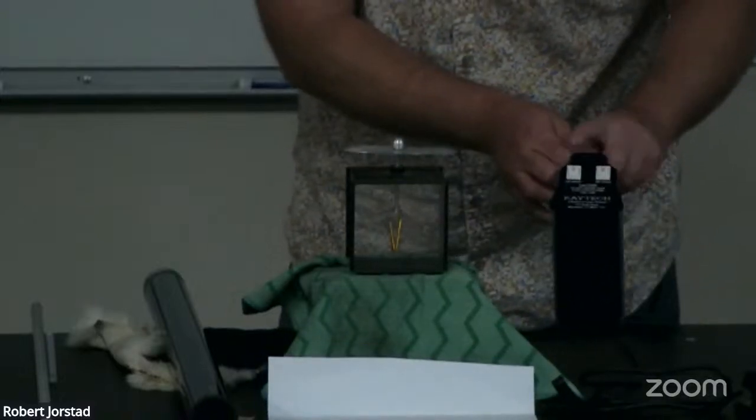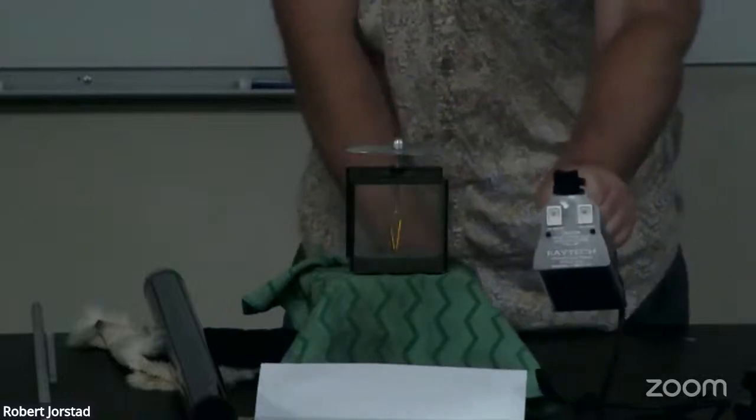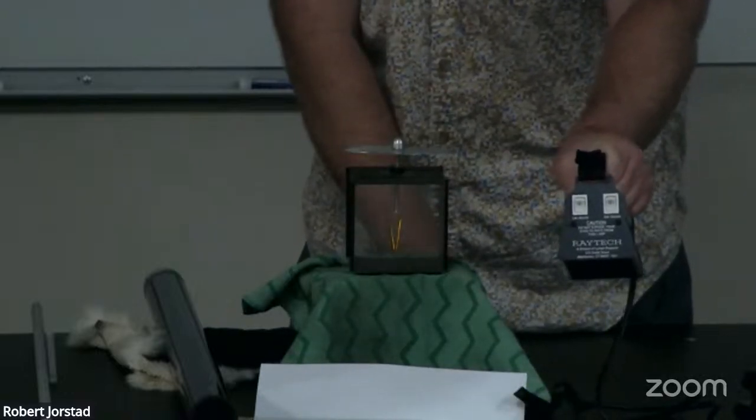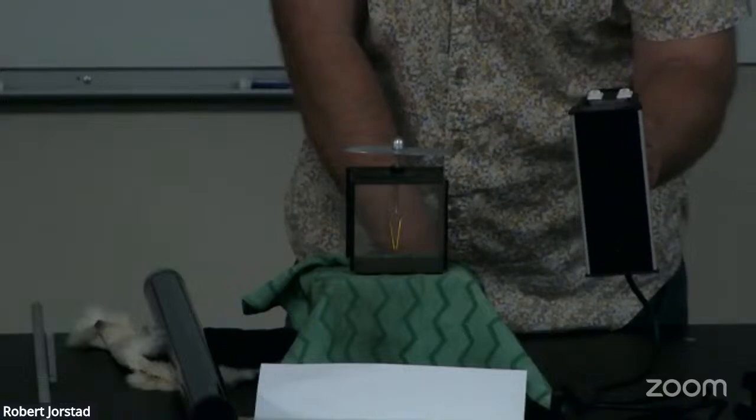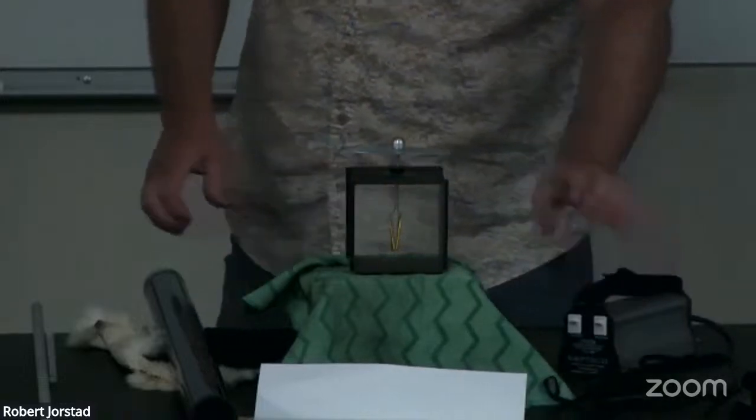Short wave is this button, long wave is this button. I don't know if you can see that on the screen, but okay, great. So short wave is left. All right, so now what I'm going to try to do is charge up the electroscope.